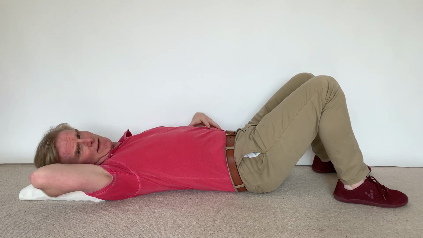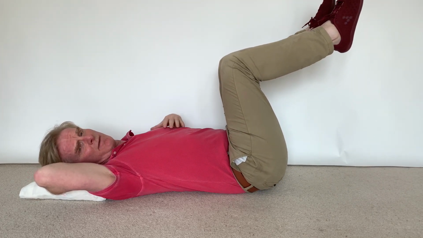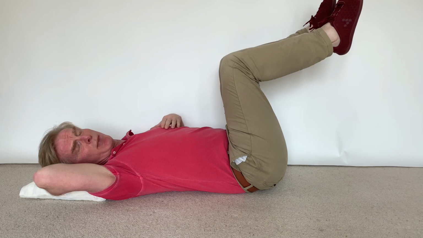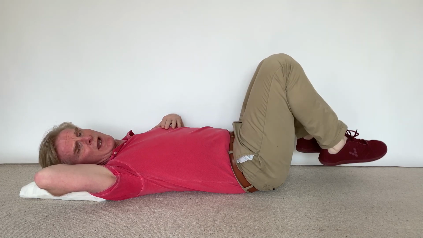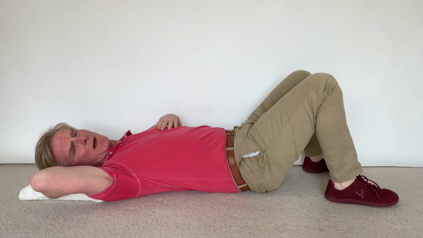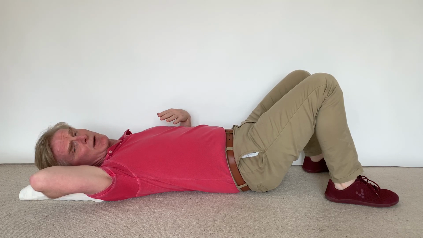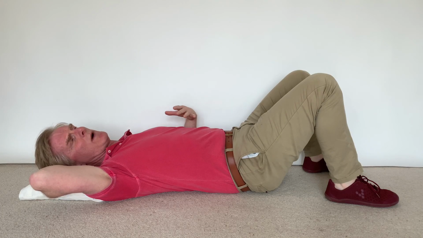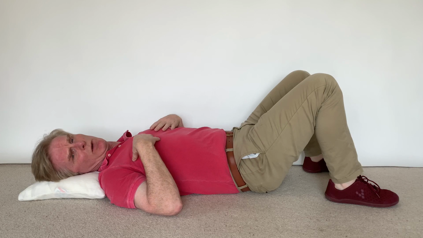A lot of people can do this. If they can't, you can get their legs up like that, hold them under their calf, and they can push against the table. Then they can progress to here and bring it back and bring it up and bring it back. It's a progression. Once they can do this reliably, we'll get your client to stand up against the wall and do the same thing. So we'll do that now.